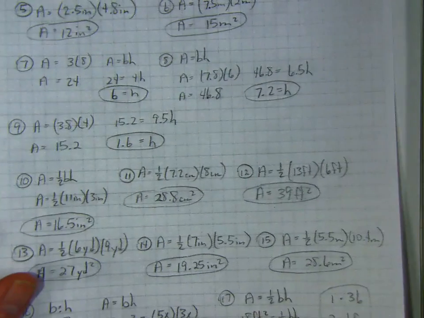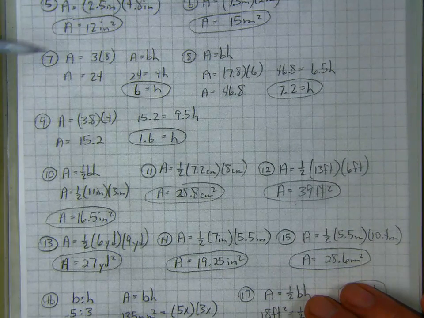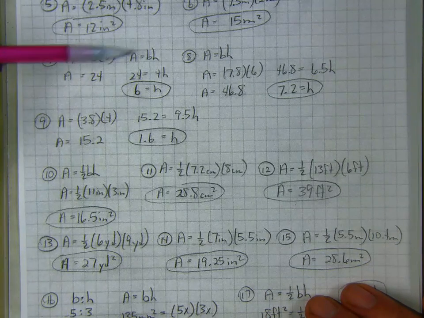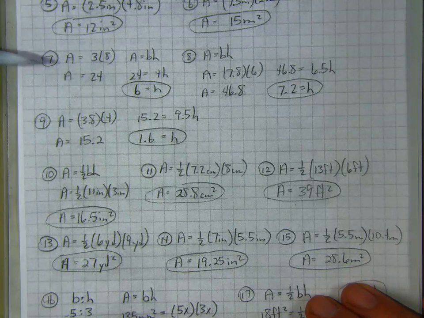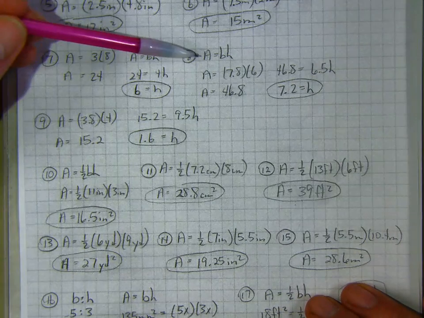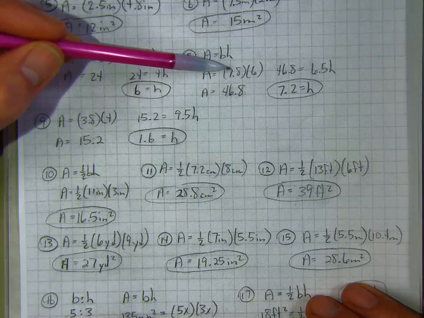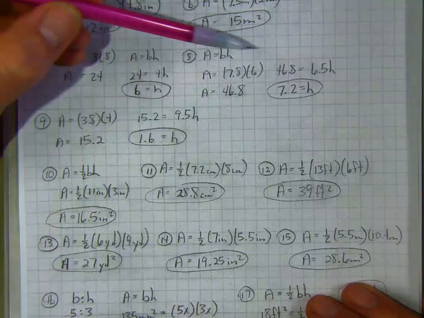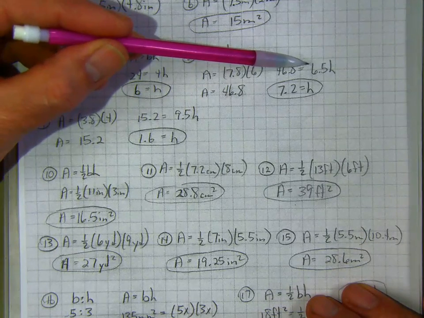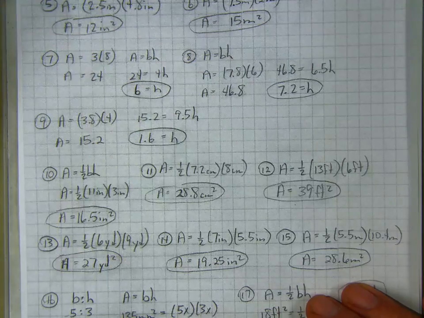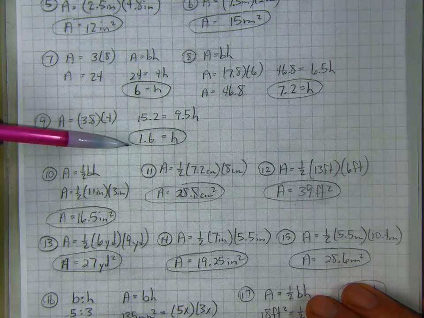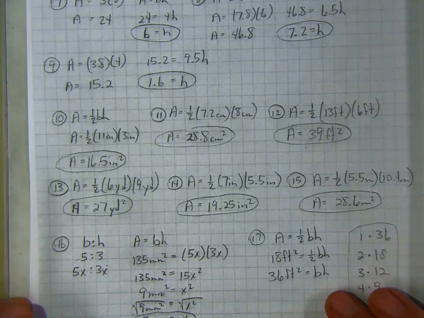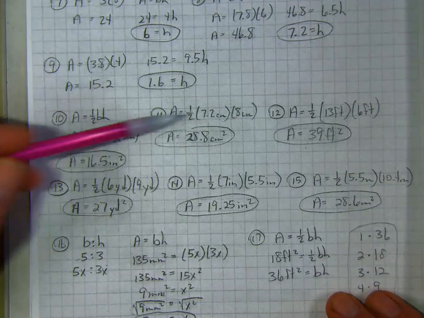These are the answers. As I said a moment ago, like number 7, we had to first find the area by multiplying 3 times 8, which was 24, and then use that area equals base times height. 24 is equal to 4 times h, so h was 6. In number 8, the area was base times height, which was 7.8 times 6, or 46.8. Then using the formula again, area equals base times height. The area is 46.8. The base was 6.5. We need to solve for h. Divide, you get 7.2 for the height. And number 9, the answer was 1.6. And those other answers at the bottom, of course, are given as well in this area here.